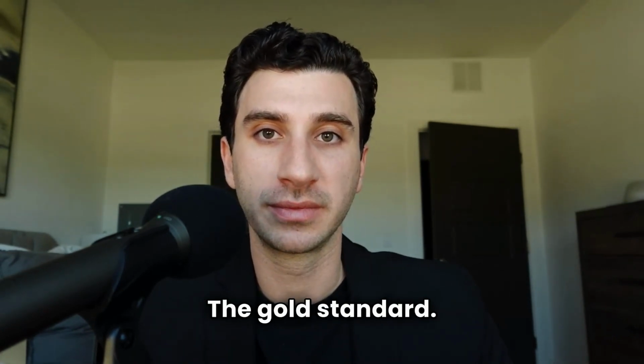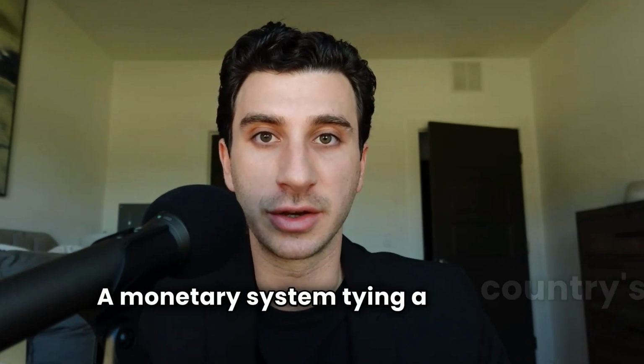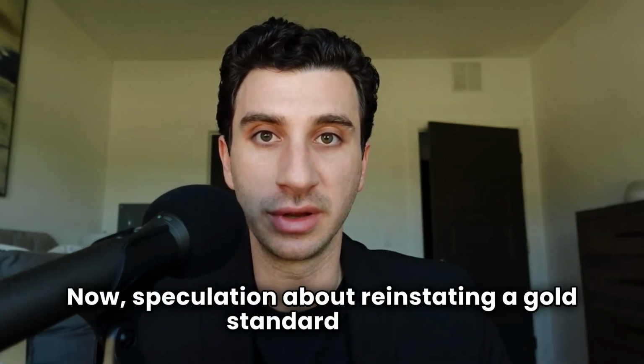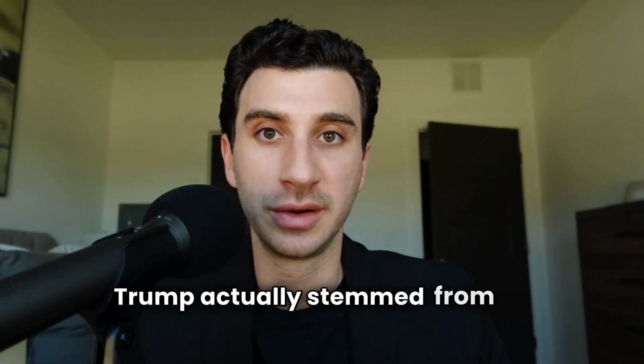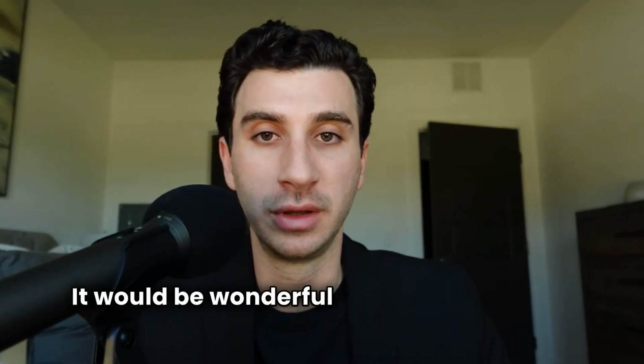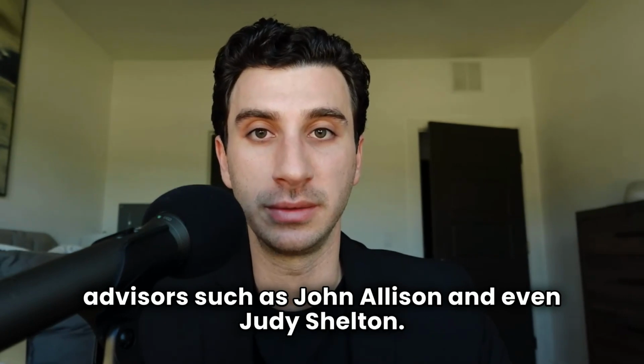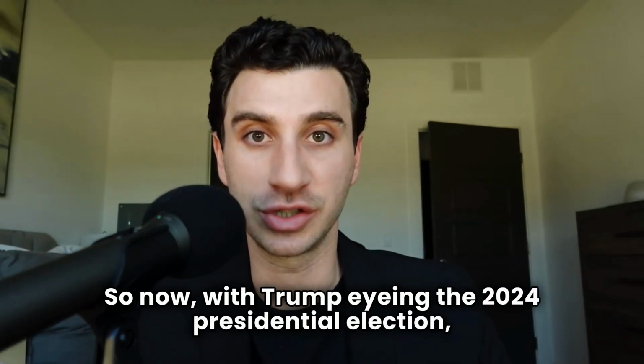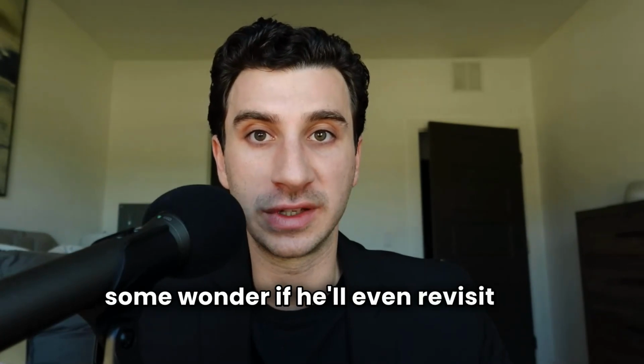The gold standard. So, what is it? A monetary system tying a country's currency directly to gold hasn't been used in the US since the 1970s. So, actually, during Trump's presidency from 2017 to 2021, there were talks that he might bring it back. Now, speculation about reinstating a gold standard under Trump actually stemmed from his positive remarks on the idea. He once actually mentioned it would be wonderful to do so, supported by advisors, such as John Allison and even Judy Shelton.